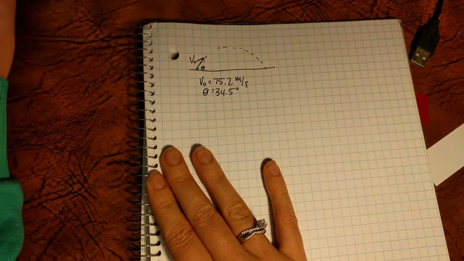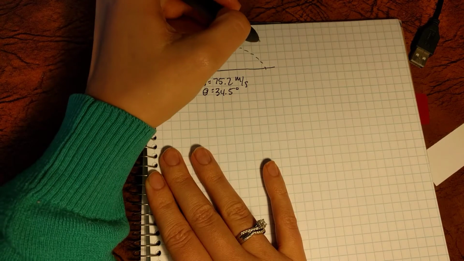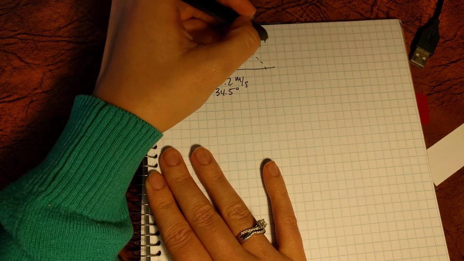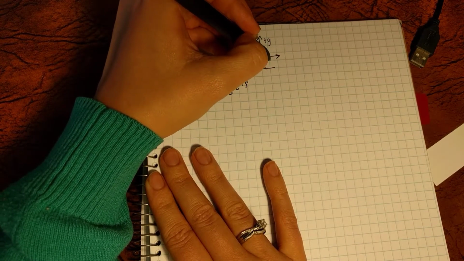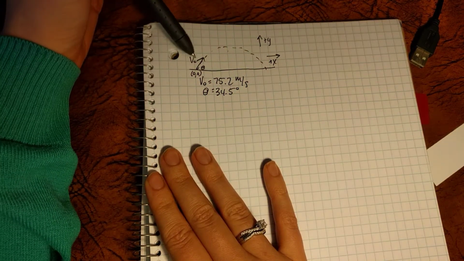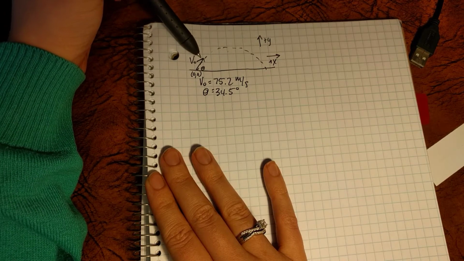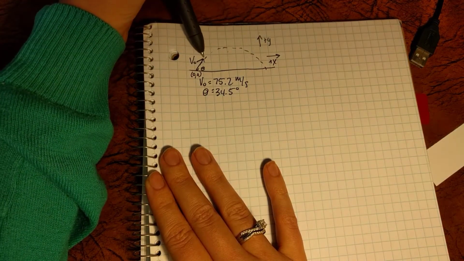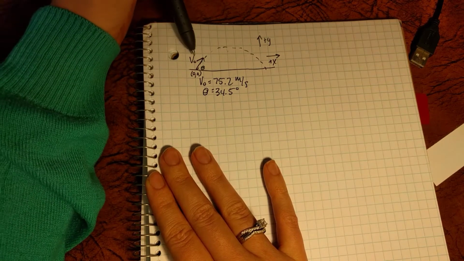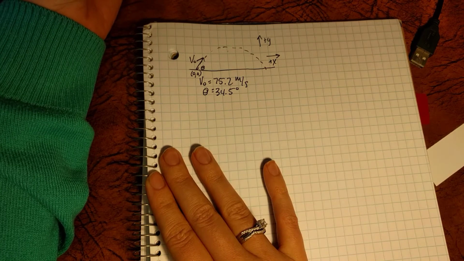And I'm also going to list here my coordinate system. I'm going to call this corner here 0, 0. My positive y is going to be upwards. My positive x is going to be to the right. I can foresee in this problem, since we're given our initial velocity, which is at an angle, that's not directly in our x or y directions, that we will be needing to break up our initial velocity vector into its x and y components.